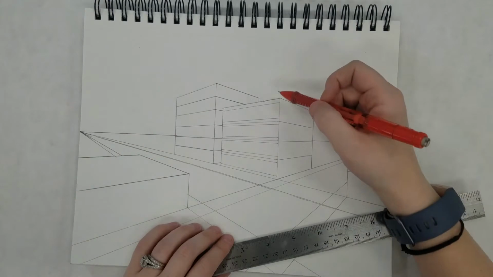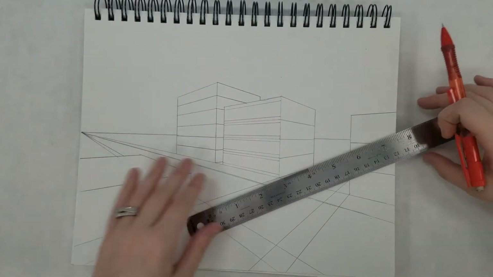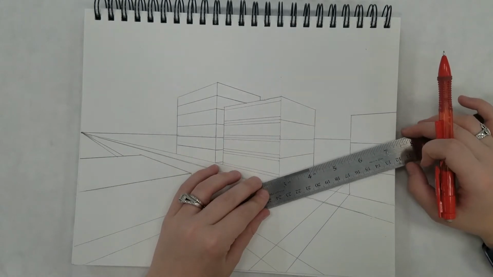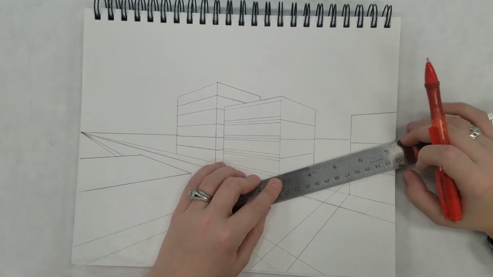Okay, so I've got my guidelines for each of the windows on this side, so now I just have to get them on this side, which means they have to be lined up to the right vanishing point. So you're going to line them up where they meet this line here, and then with the vanishing point here.